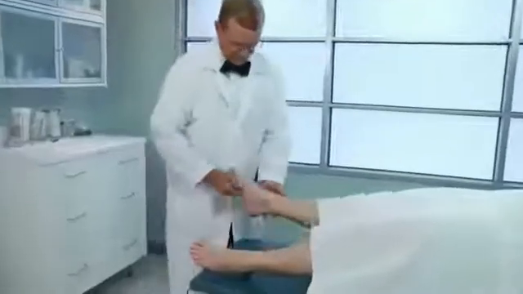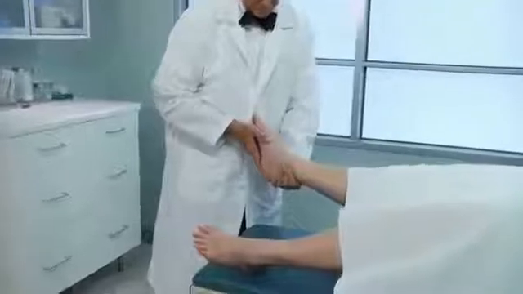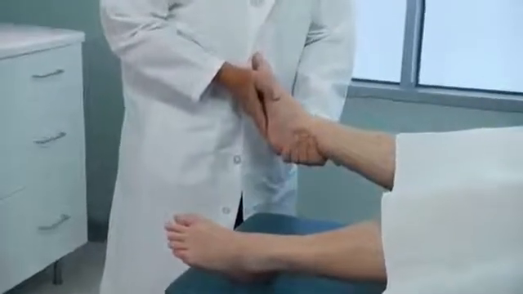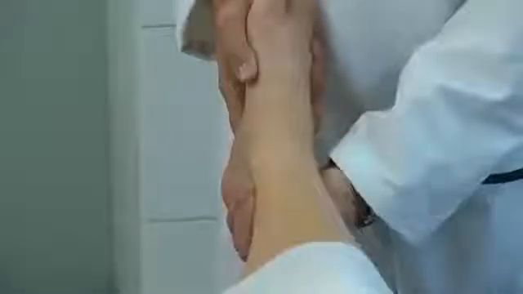Check the posterior tibial pulse by curving your fingers behind and slightly below the medial malleolus of the ankle. This pulse may be hard to find in a thickened or edematous ankle.